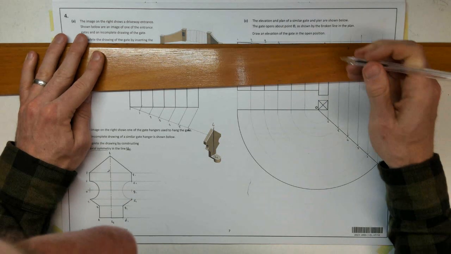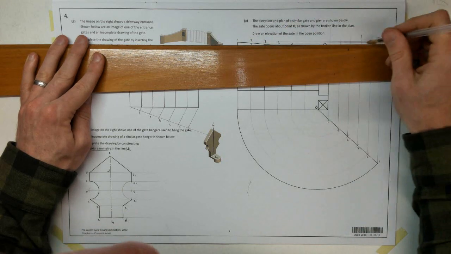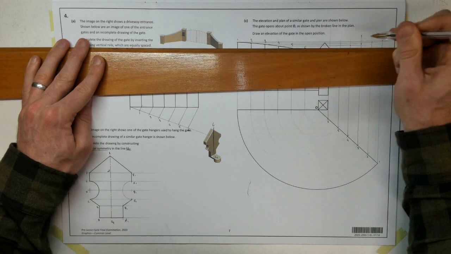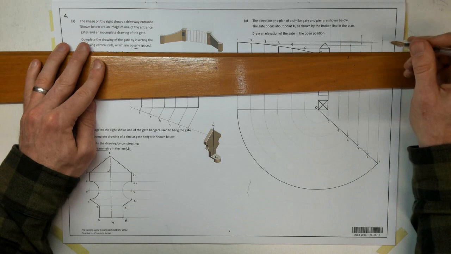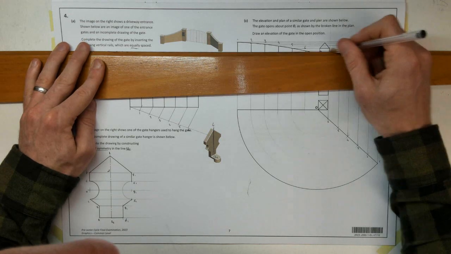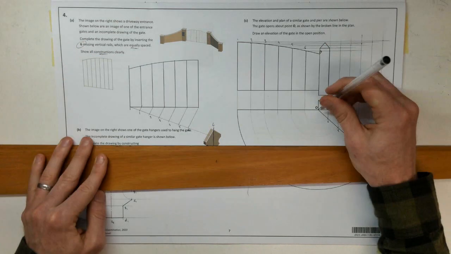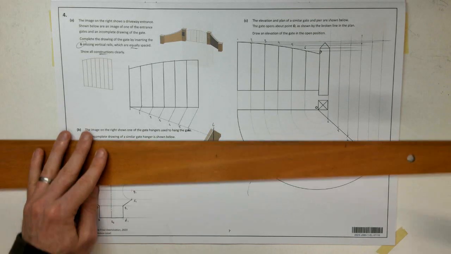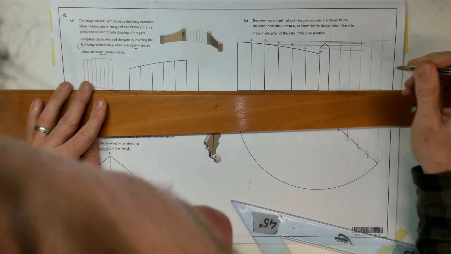There. 2, 3, 4, 5, 6. There, and 7, or point O, is not rotating, it's staying in the same position. And the base we can project straight across. So here we have the rotated gate.